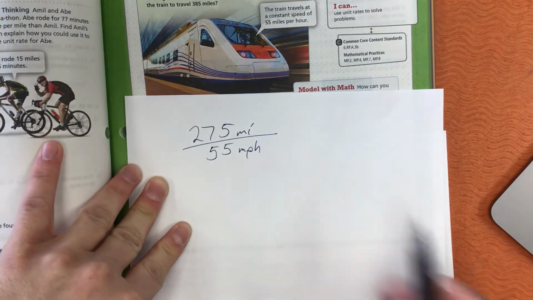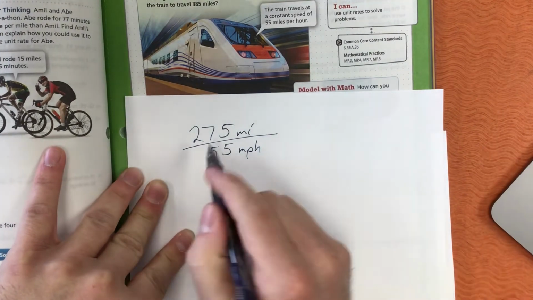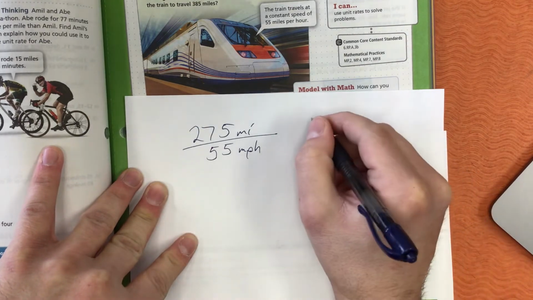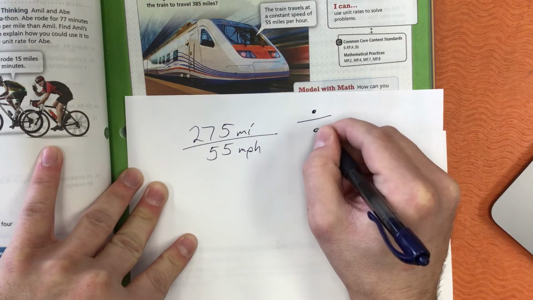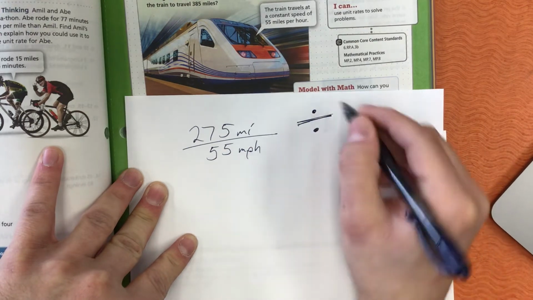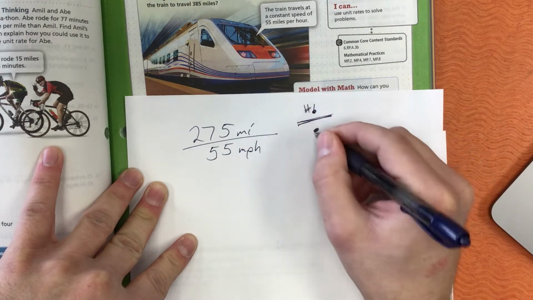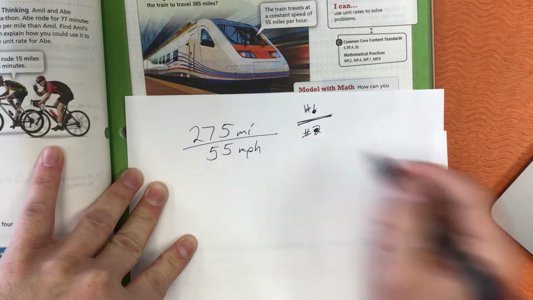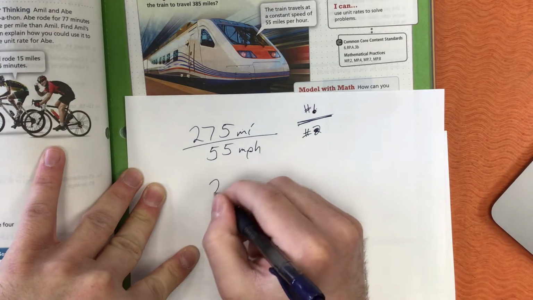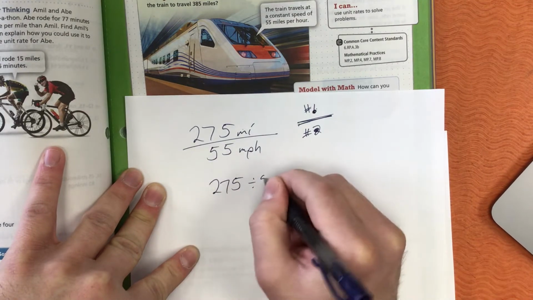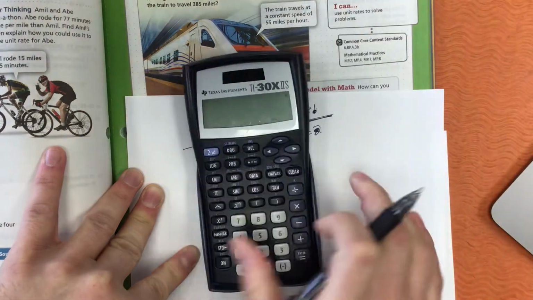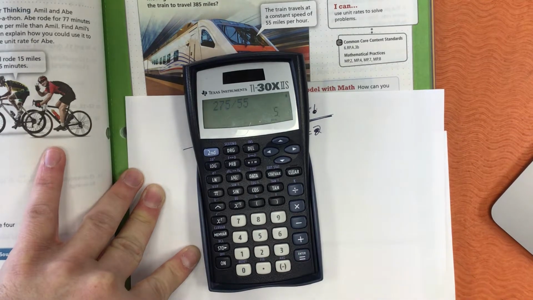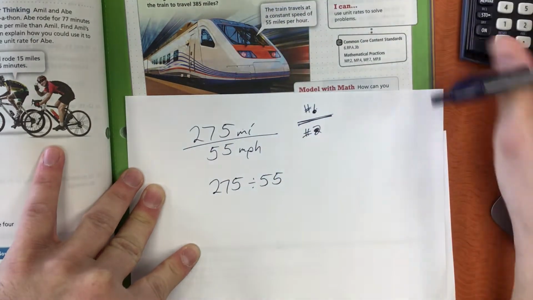So remember, if you just wrote this out, you wrote it as a nice fraction there. I reminded my class that this line means divide, because a good old division symbol is basically the same thing. There's your first number, there's your second number, so it means this number divided by that number. So let's do that. 275 divided by 55. I'll use my calculator here. Although I could do it, it's going to be faster for the video, and it might be good practice for you guys to see it. So there we go.